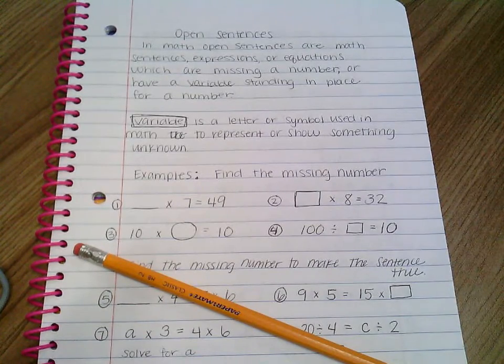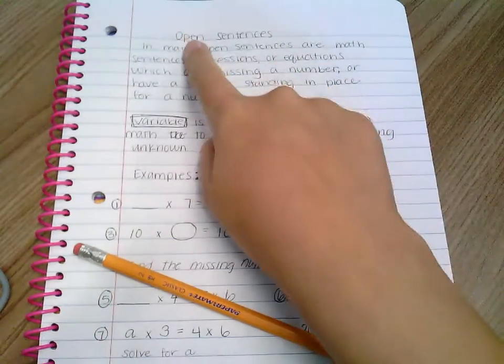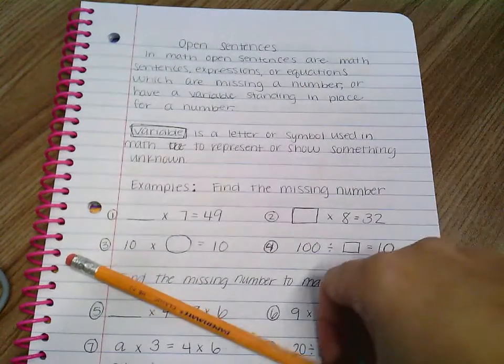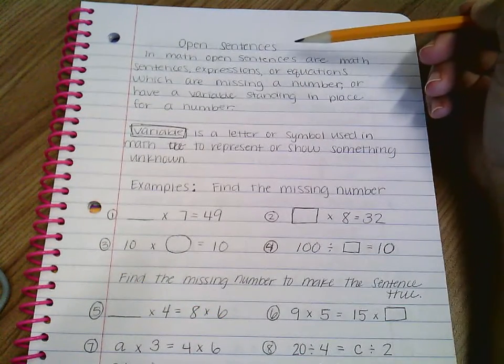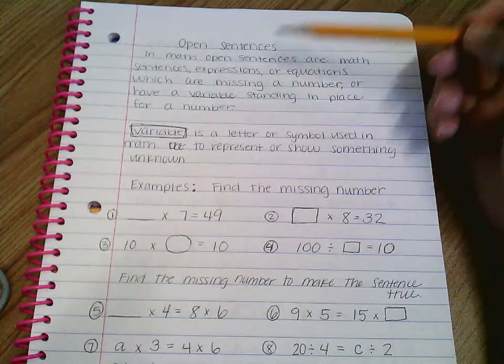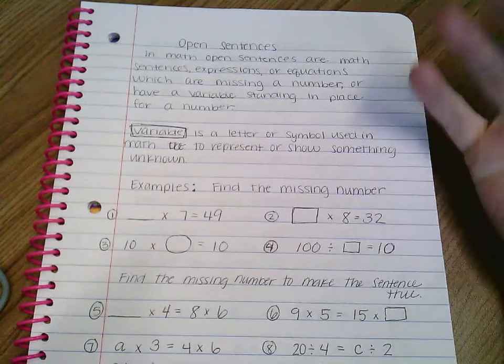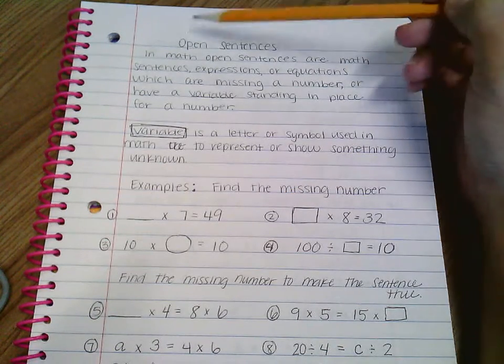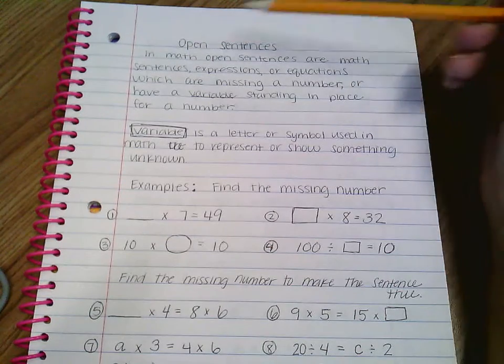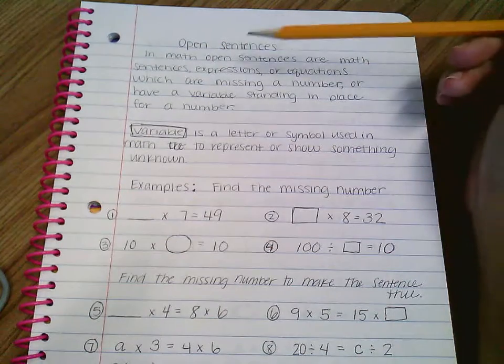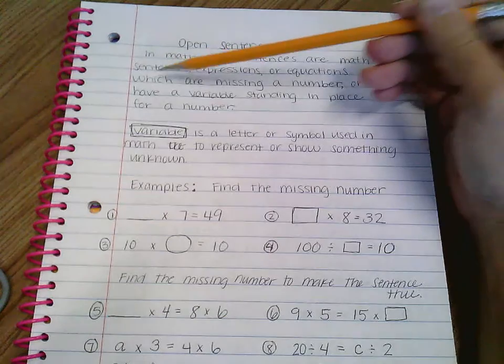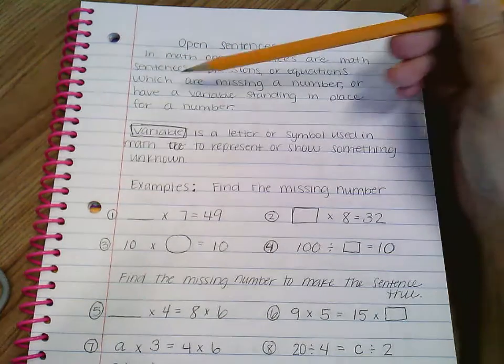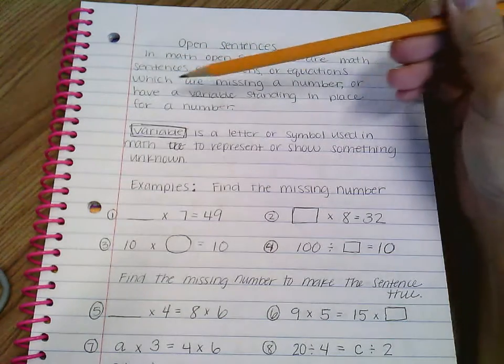All right, well, today in math, we're talking about open sentences. Now, open sentences in math, they're not like sentences when we're reading with a bunch of words. They're more like number sentences. So instead of words, you have numbers. Open sentences are math sentences, expressions or equations which are missing a number or have a variable standing in place for a number.